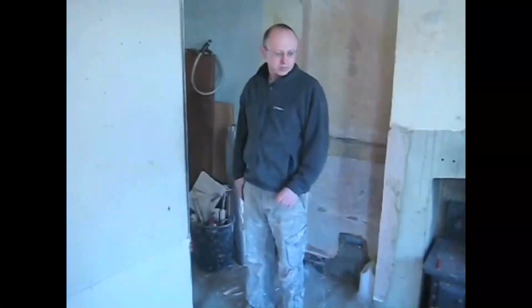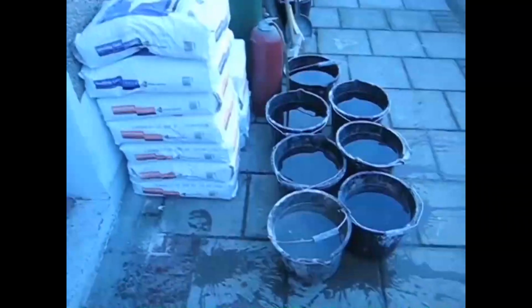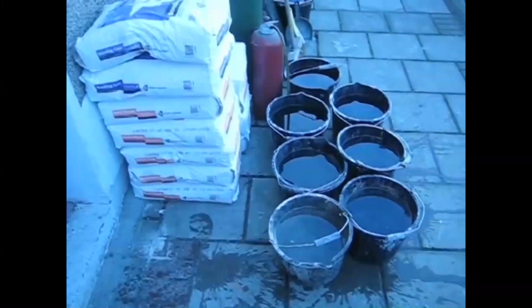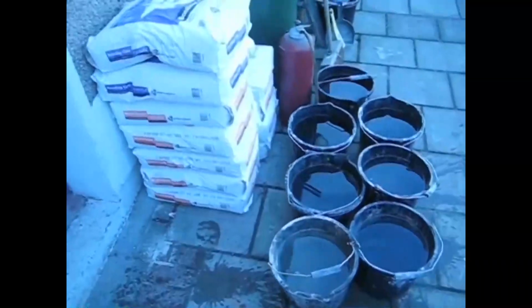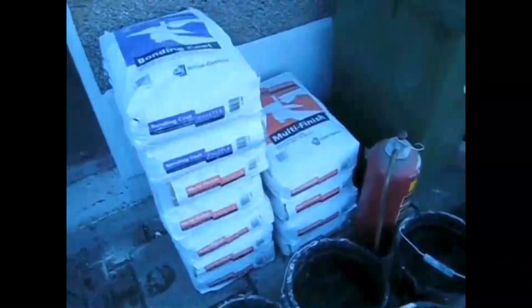Great. So I've put the scrim tape on. I've put two layers on because some of the gaps are quite big. We're just sheeting out to save us time at the end of the day. Meanwhile, Charlie's been filling up the buckets. We've got 9 bags of multi-finish plaster and 2 of bonding coat.